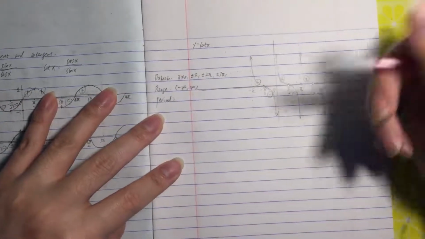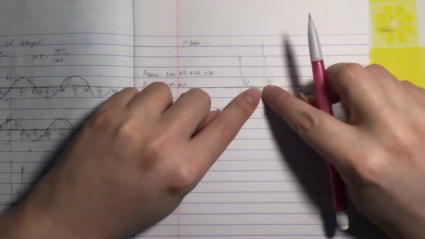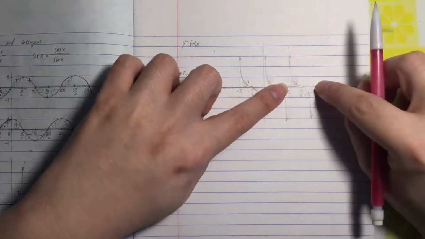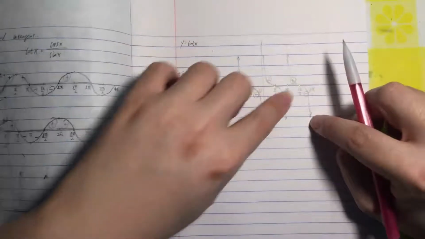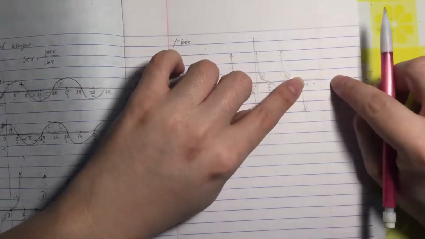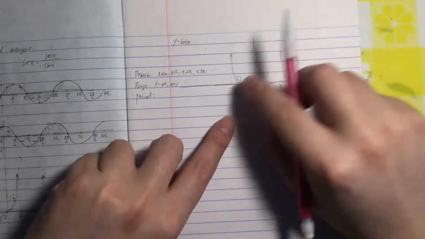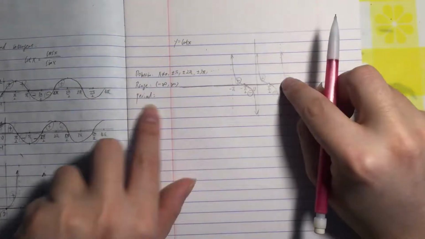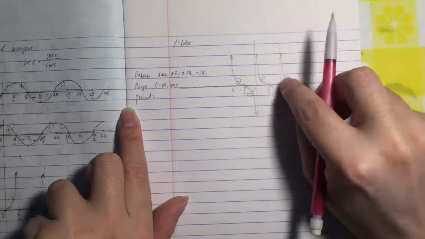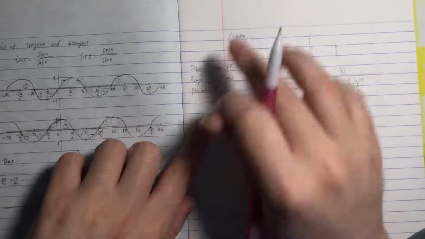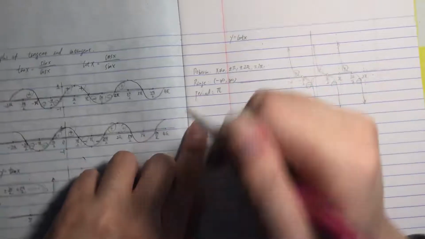And the period, same thing, from 0 to pi, the graph repeats itself. From pi to 2 pi, the same graph repeats itself. Similarly, from 2 pi to 3 pi, the same graph repeats itself. So the period for the cotangent function is also pi. From 0 to pi, the distance is pi.